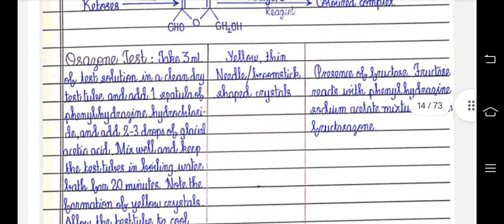You could see yellow thin needle or broom stick-shaped crystals. Presence of fructose. Fructose reacts with phenylhydrazine sodium acetate mixture to form fructosazone.